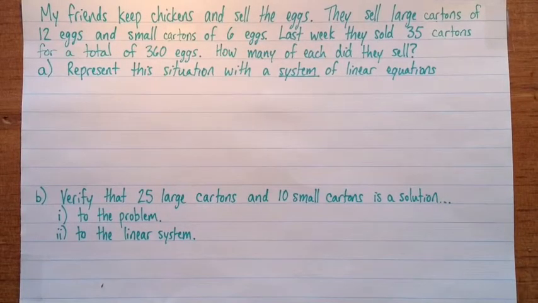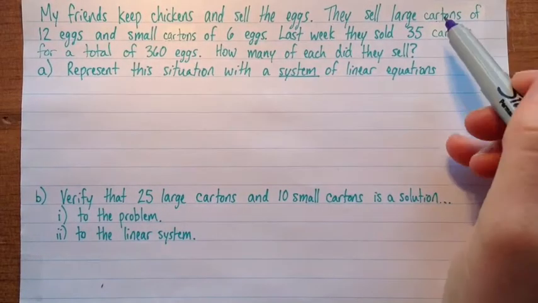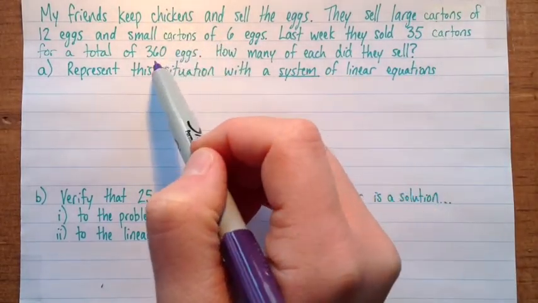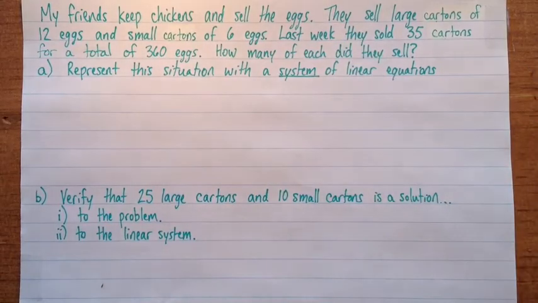I'm using this question as an introduction to linear systems. It's a relatively simple question. We could do it just with trial and error. We could guess a number that would add up to 35 cartons and then see how many eggs that was total. And depending on whether the number was too big or too small, we could use more big cartons or more small cartons.